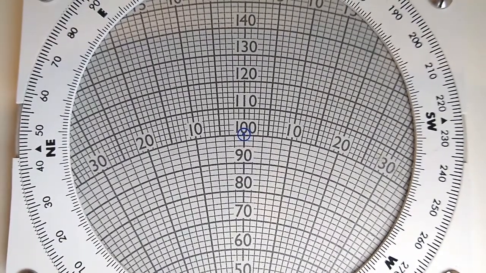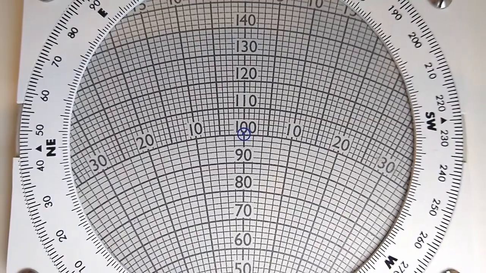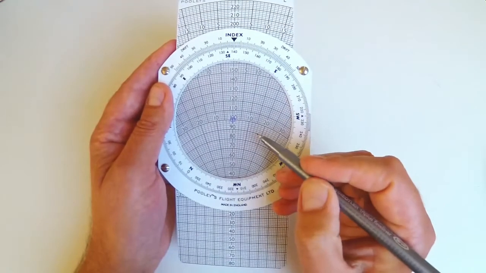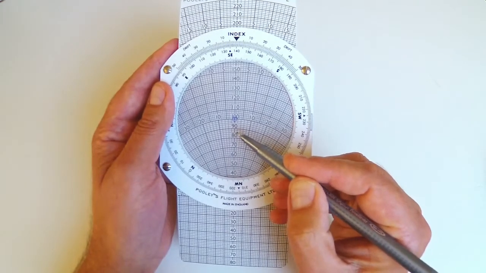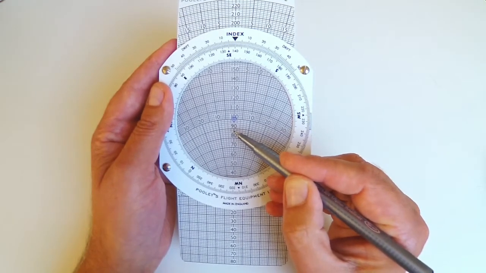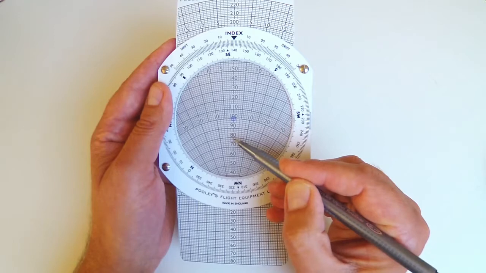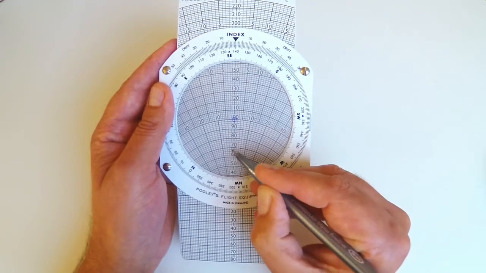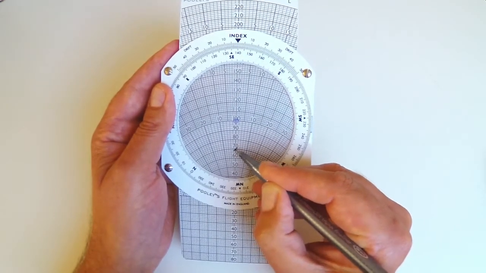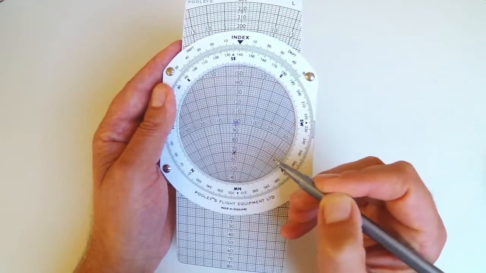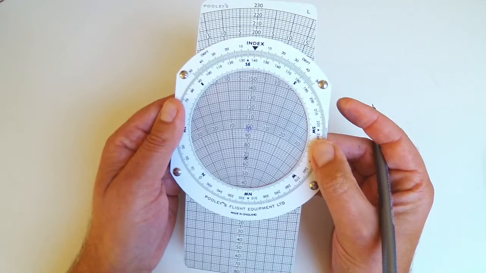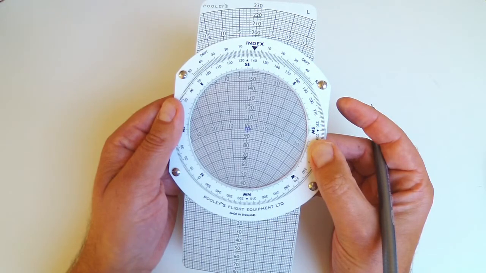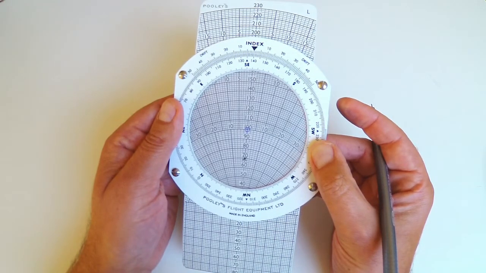And then we're going to take our pen or pencil, I'm using a water soluble felt tip pen, and we're going to count down. This is the wind down method. We're going to count down by 30 knots. So 10 knots, 20 knots, 30 knots. And I'm going to place a mark directly over 30 knots.